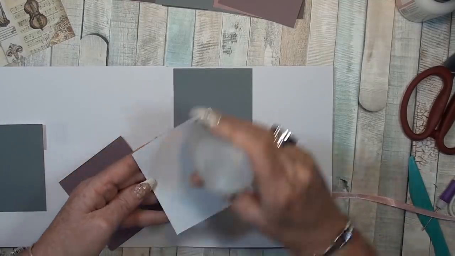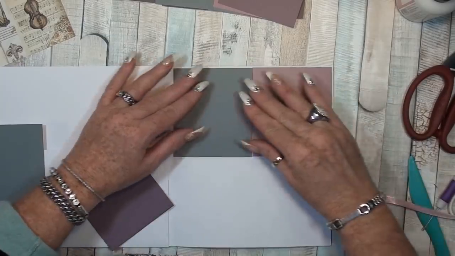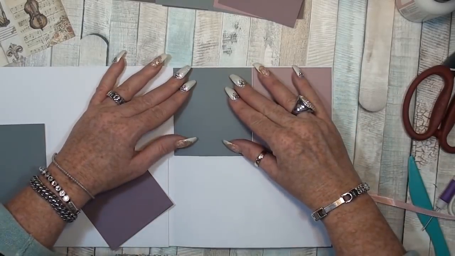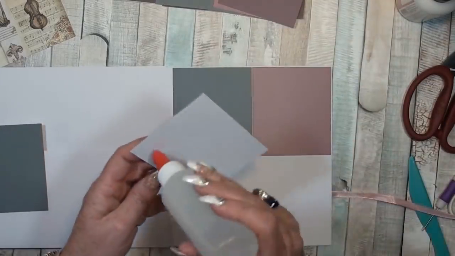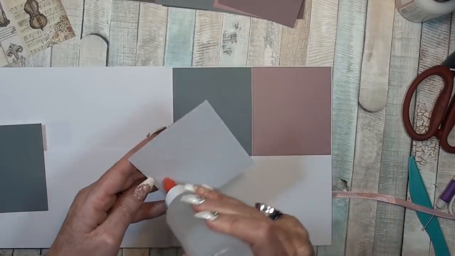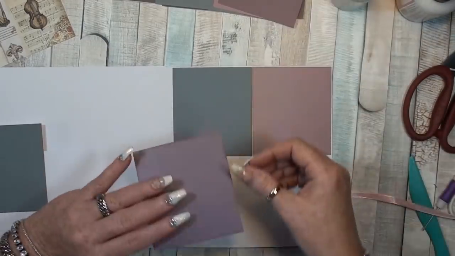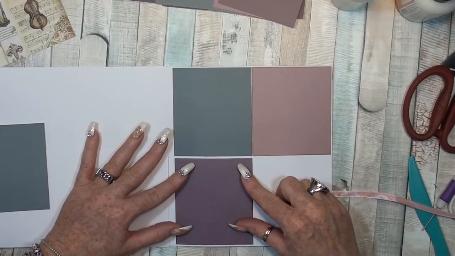So this is just my way to apply it. So now I need a little to the left, and now we can apply this piece. So that's really what I like, you can wiggle.